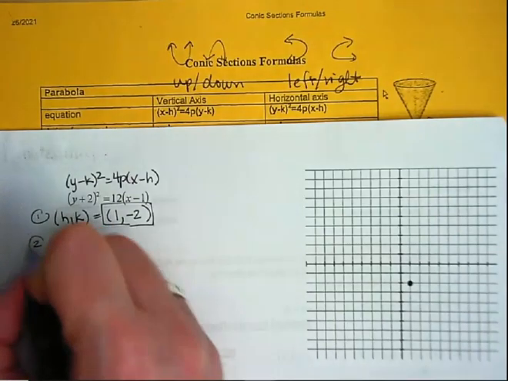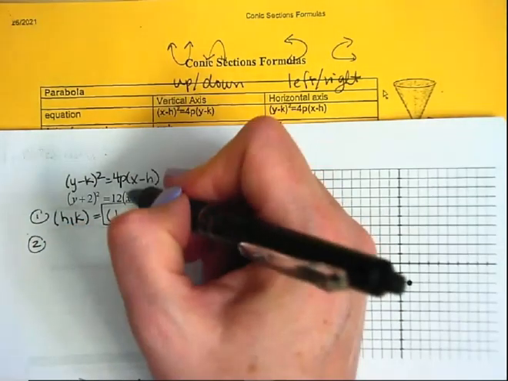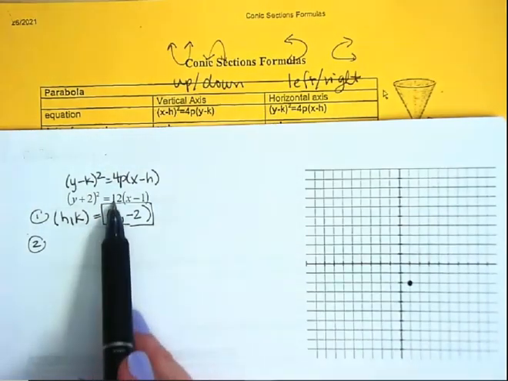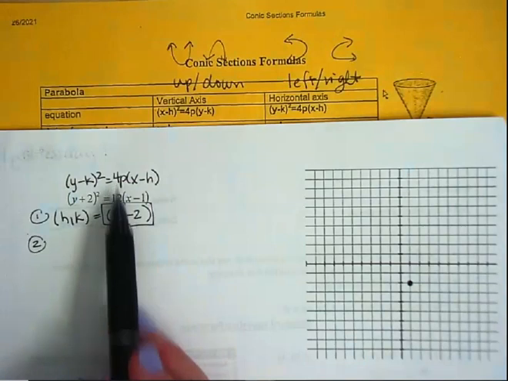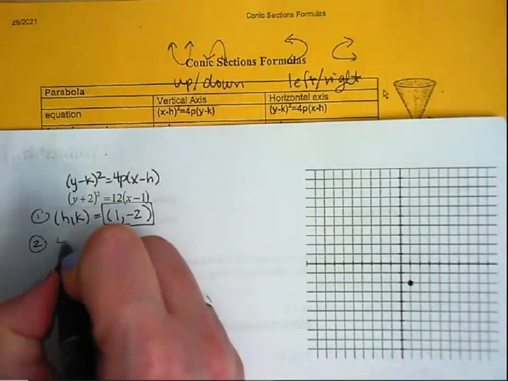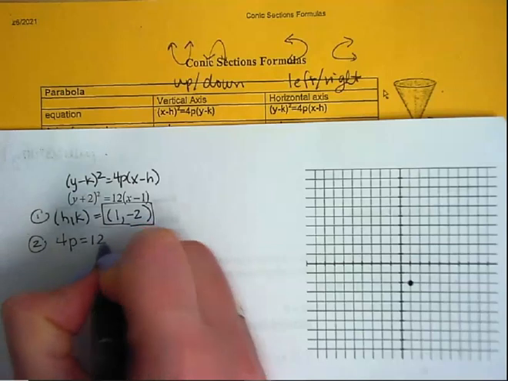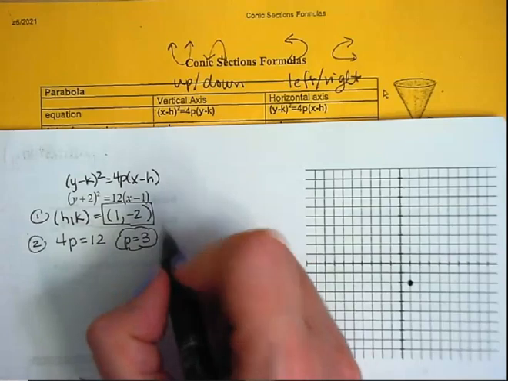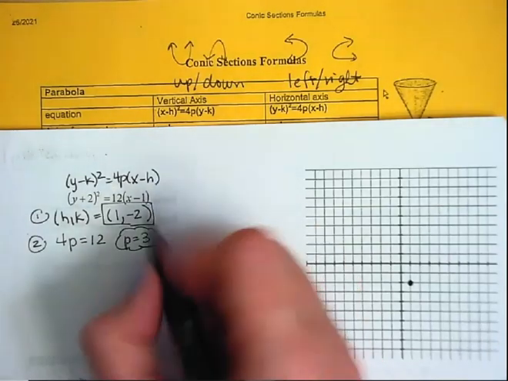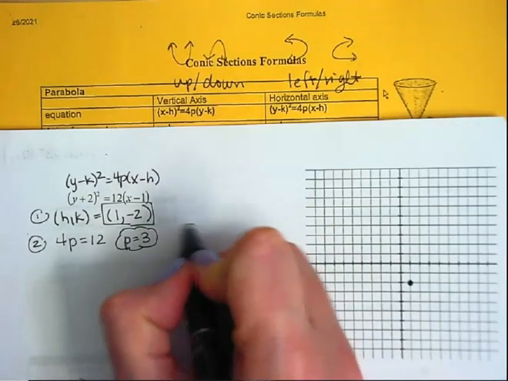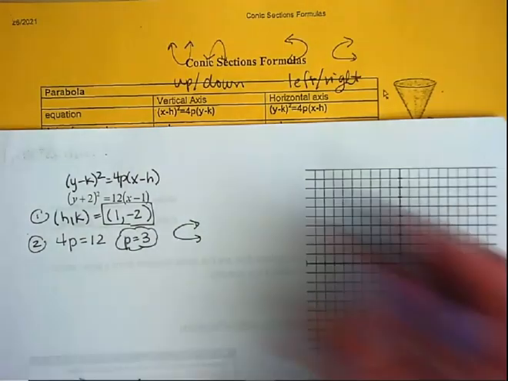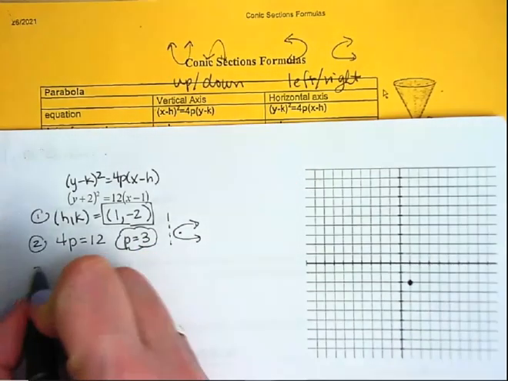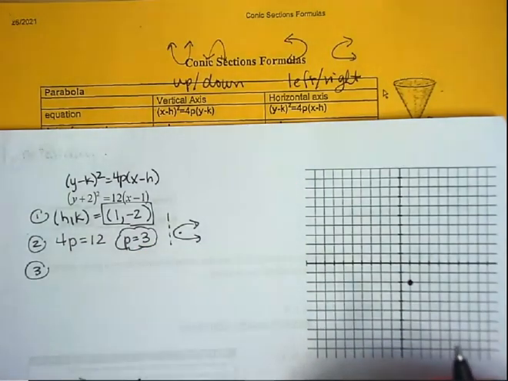All right, second thing is to find the opening. That's where we let 4p equal whatever number is in front of the parentheses on the right. So 12 is in the place of 4p because they're equal to each other. So 4p equals 12. That means p is 3. It's positive, and this is a horizontal orientation. That means this is opening to the right. If I have a parabola opening to the right, I'm going to have a focus here and my directrix here. So that's our goal, to get something that looks like that.